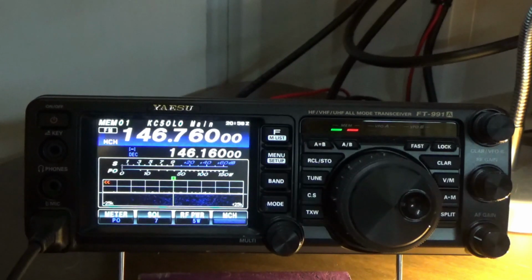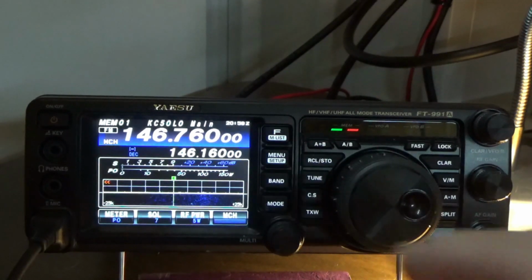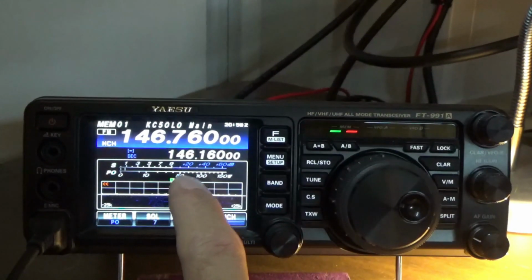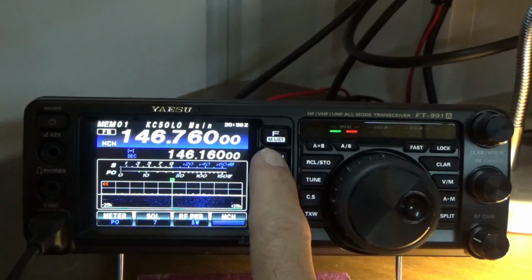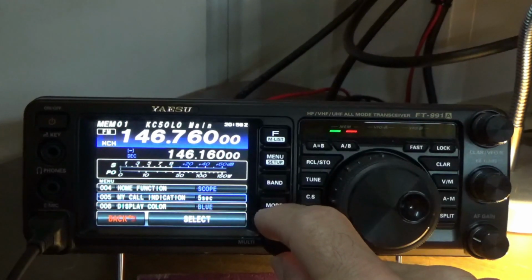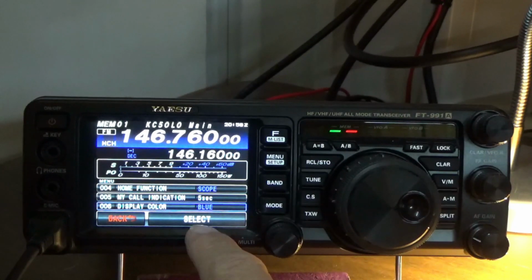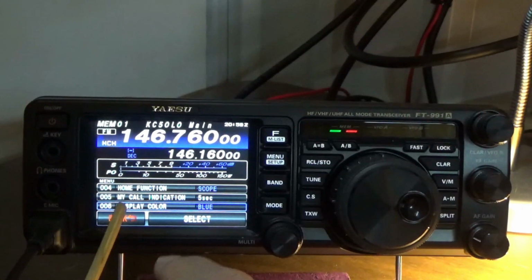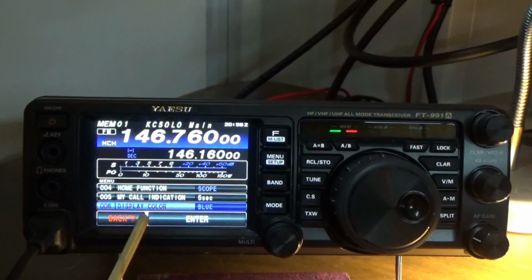There's a few other quick things I'll show you while we're in the menu. One of them is some color options, and what we'll do here to set the VFO color, you can press menu quickly, and you can go to number 6, and when I press 6, look what happens here. We have the display color. Now I have control of it.